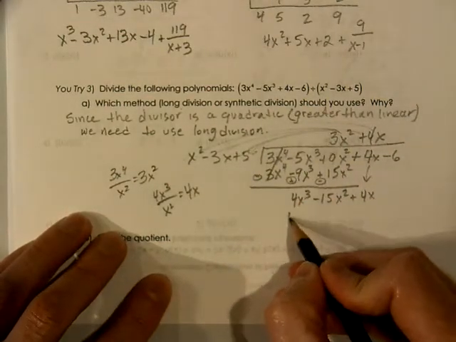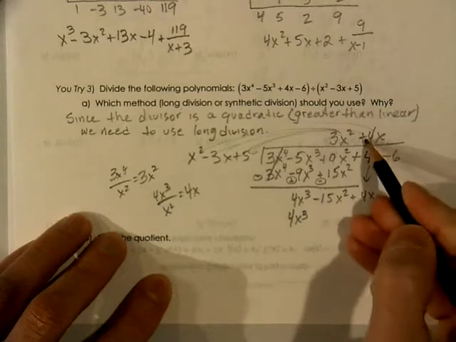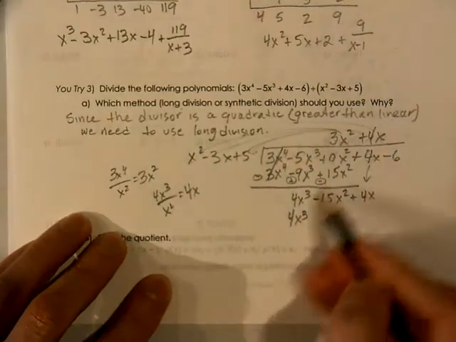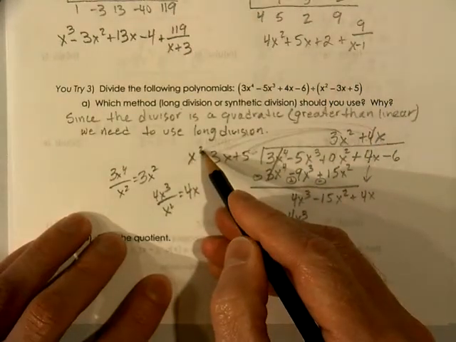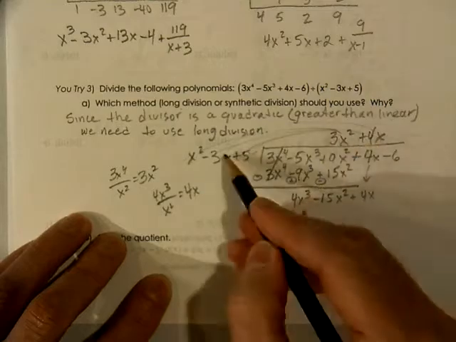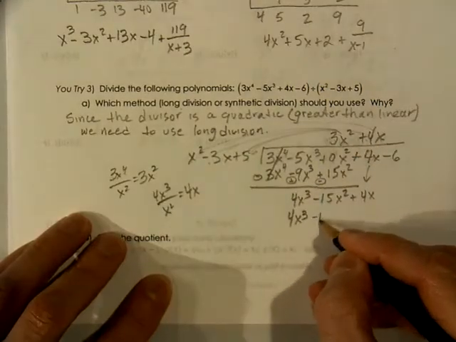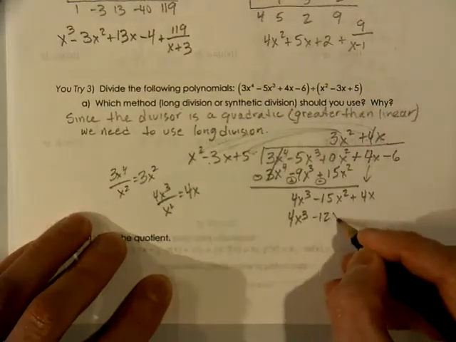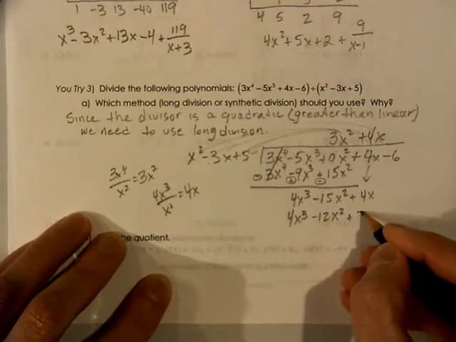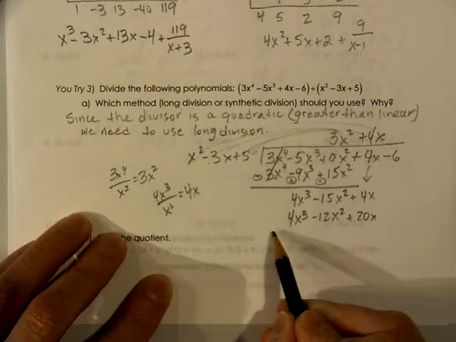Distribute it to all of those. So 4x times x squared. 4 times 1 is 4. X times x squared, 2 and 1 is 3. Negative 12. X and x is x squared. 4x times 5 is 20x.